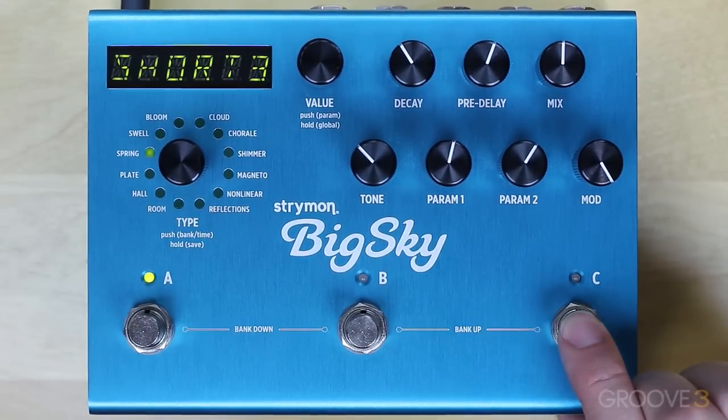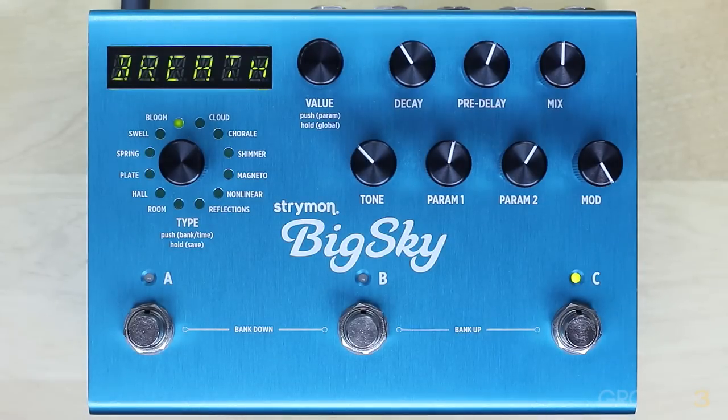So you've heard me talking about banks. There are actually 100 banks numbered 0 to 99 with 3 presets each. So that's 300 preset locations. BigSky ships with 100 factory presets mapped from bank 0 preset A through bank 33 preset A, and then they repeat the same 100 presets from 33B to 66B, and again from 66C to 99C. So you've really got 200 preset locations for your own presets without ever losing any factory content. So you've got plenty of space for your own presets or your modifications of the user presets.